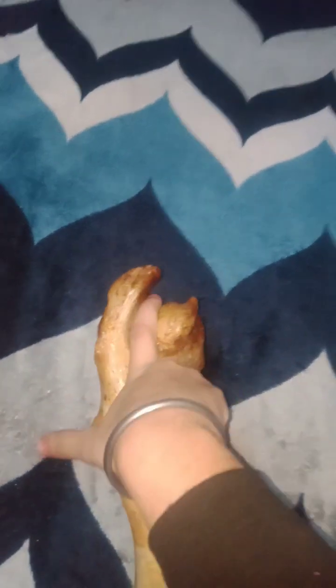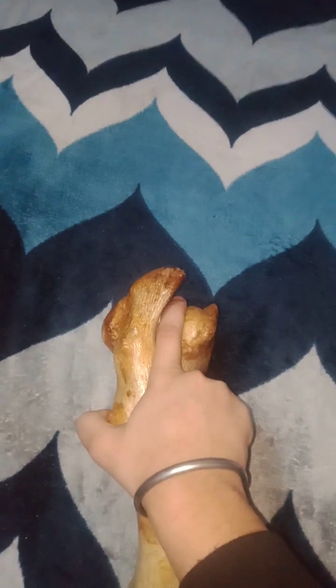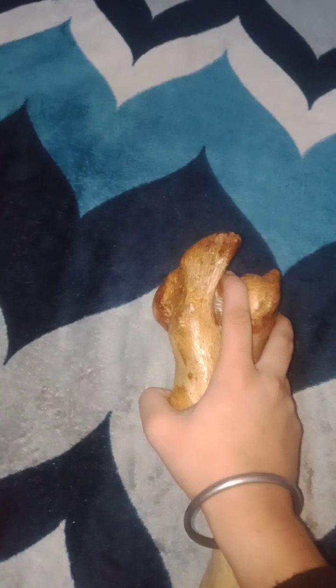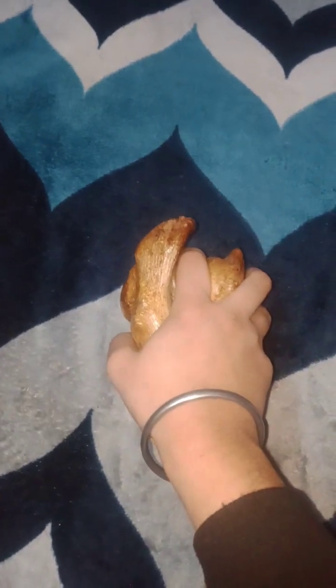You can see my finger inserting here. This is the bicipital or intertubercular groove, for the passage of the tendons of the biceps brachialis muscle.